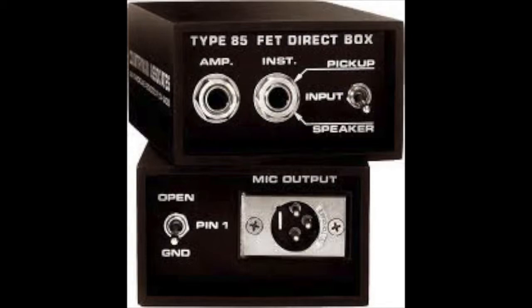They do make cables out there that are 1/4-inch to XLR, but they're not very good, and that's not what the professionals do. So we have different types of direct boxes. They kind of all look different, but for the most part, they all have very similar things. So they have a 1/4-inch in, and then they have an XLR out.